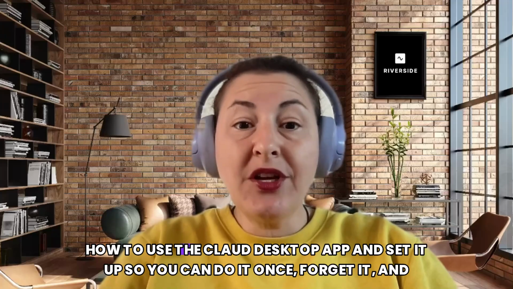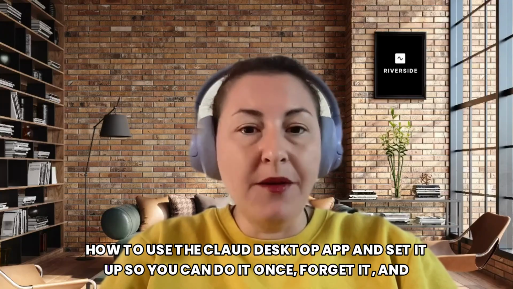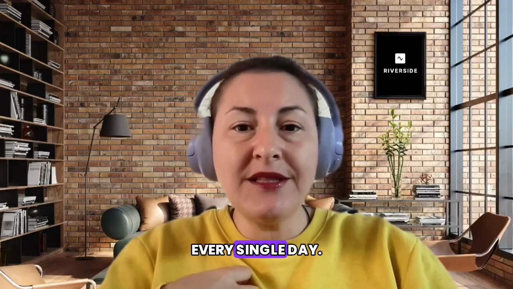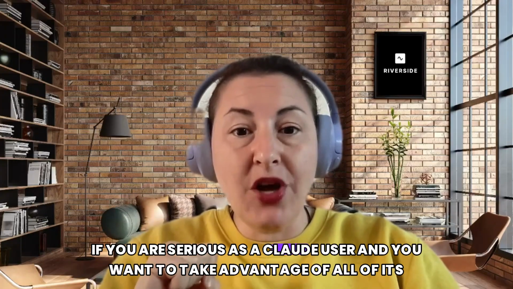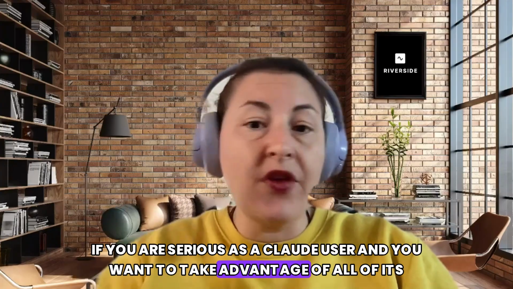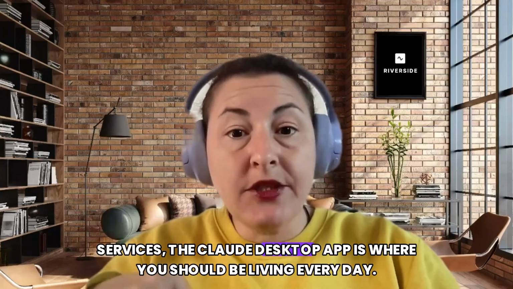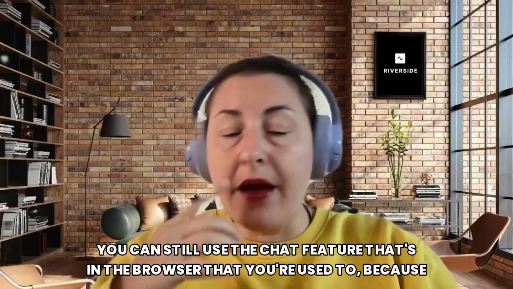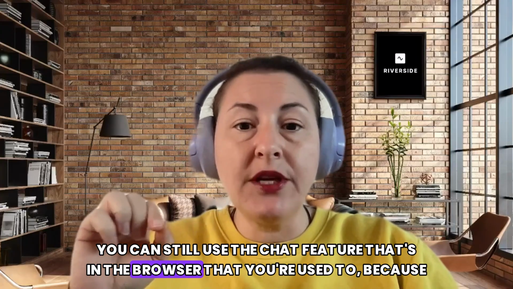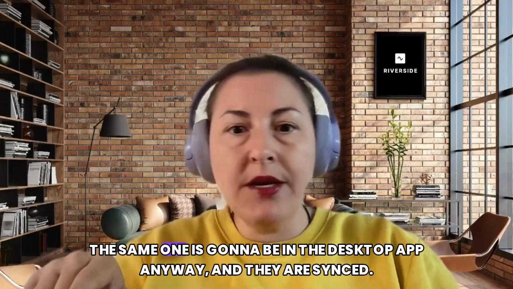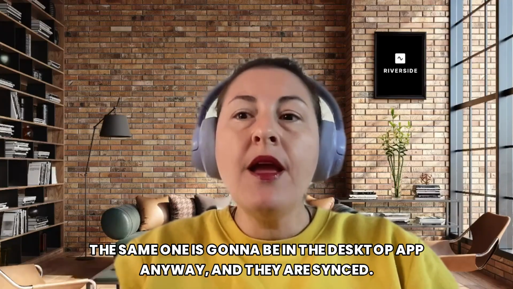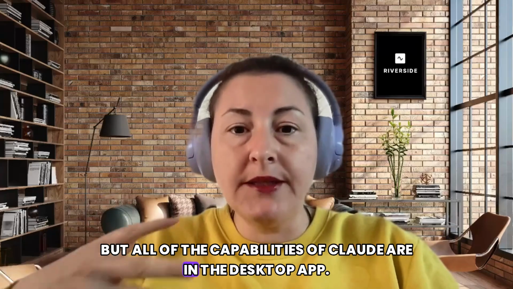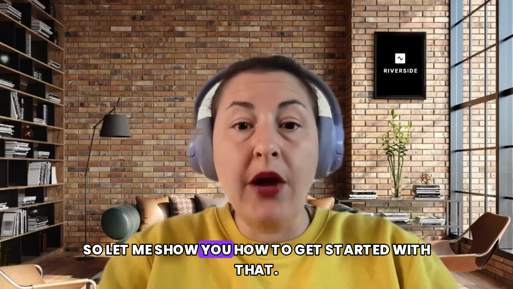How to use the Claude Desktop app and set it up so you can do it once, forget it, and go. Every single day, if you are serious as a Claude user and you want to take advantage of all of its services, the Claude Desktop app is where you should be living every day. You can still use the chat feature that's in the browser that you're used to because the same one is going to be in the desktop app anyway, and they are synced, but all of the capabilities of Claude are in the desktop app. So let me show you how to get started with that.